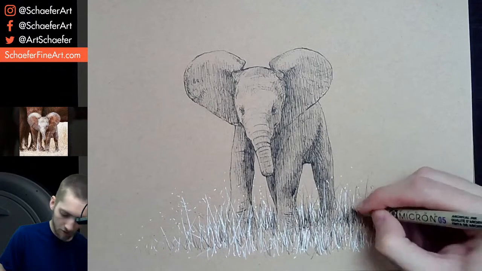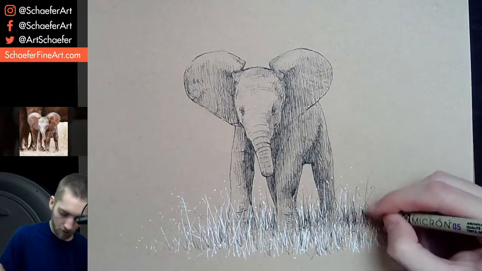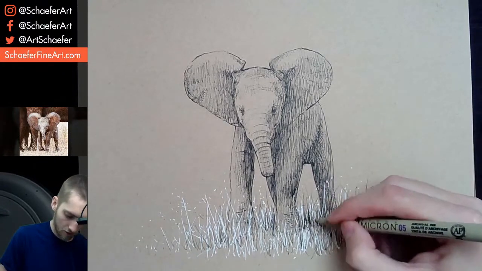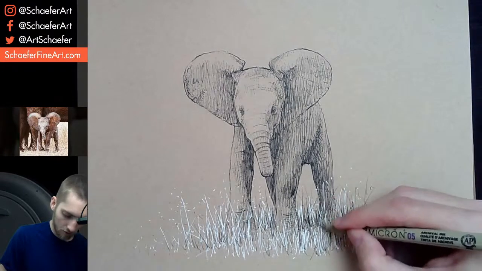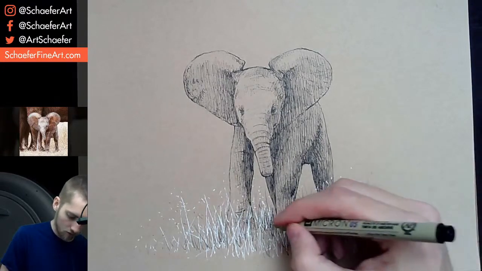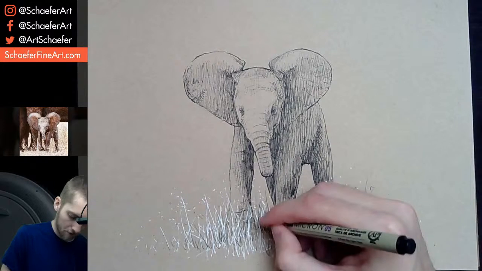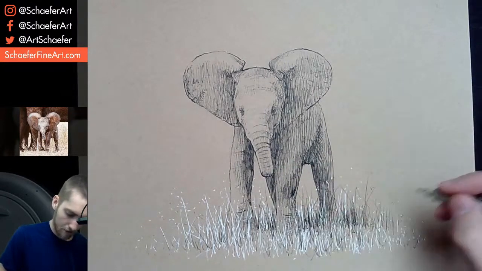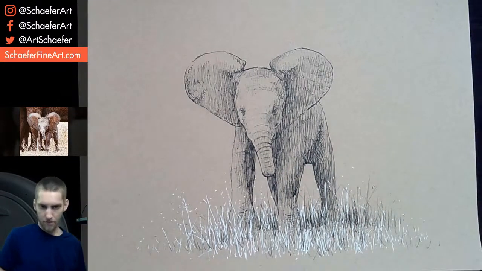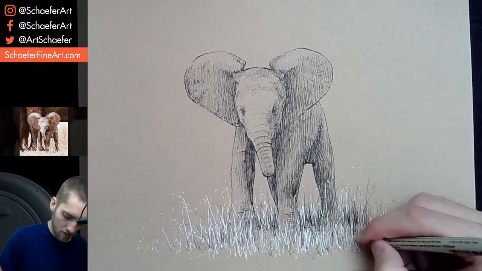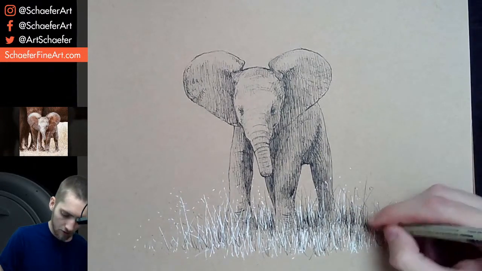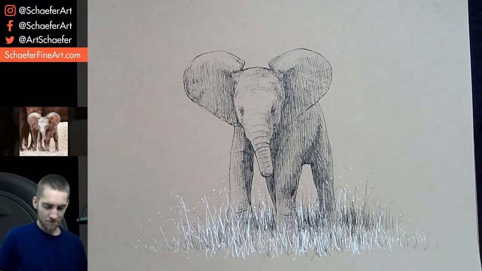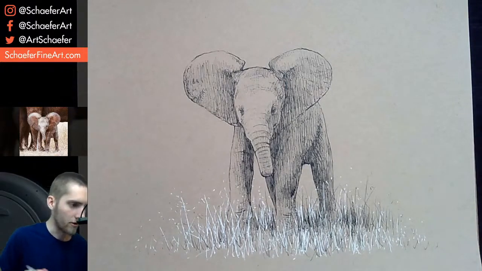Just trying to look at my other elephant drawing I did, see what I did differently there. I had some dark clumps of grass in certain areas. Yeah, can't draw as good as I used to, it seems.